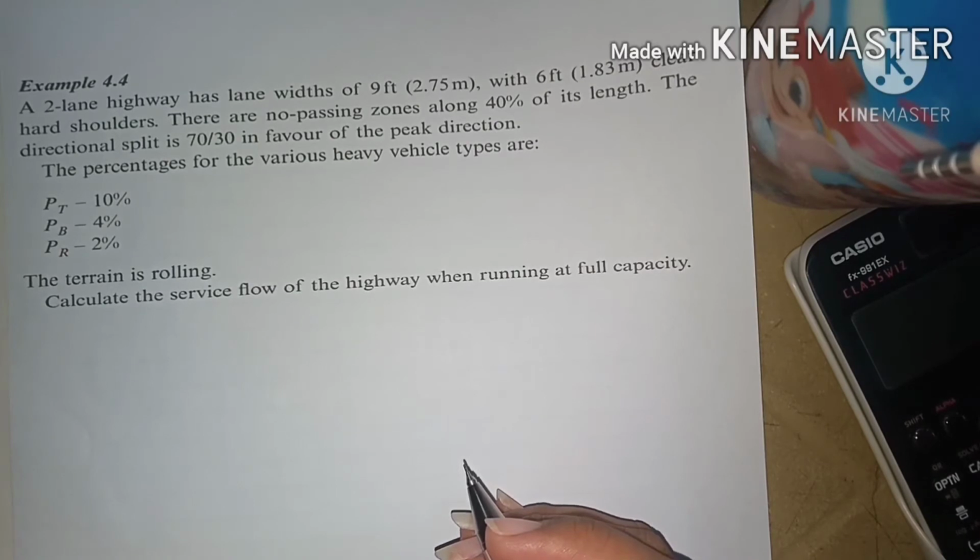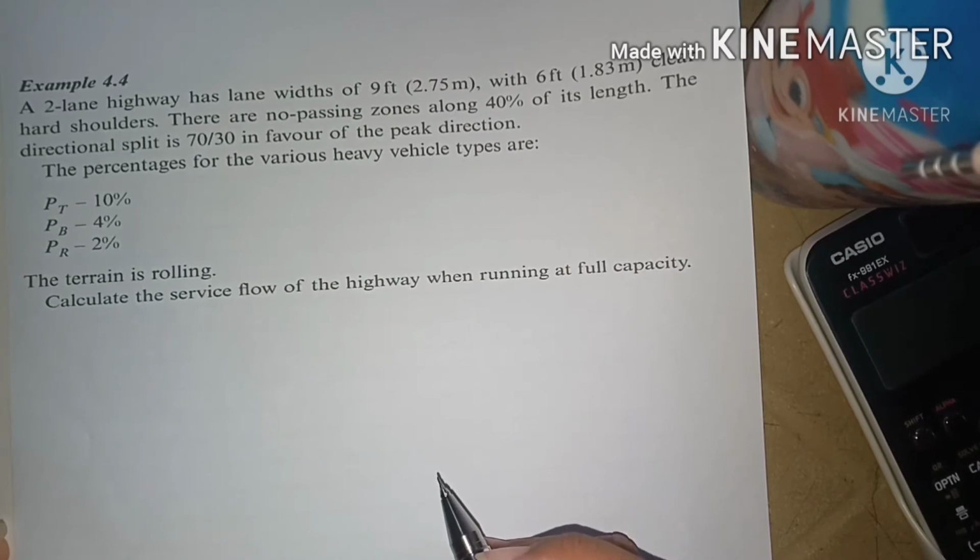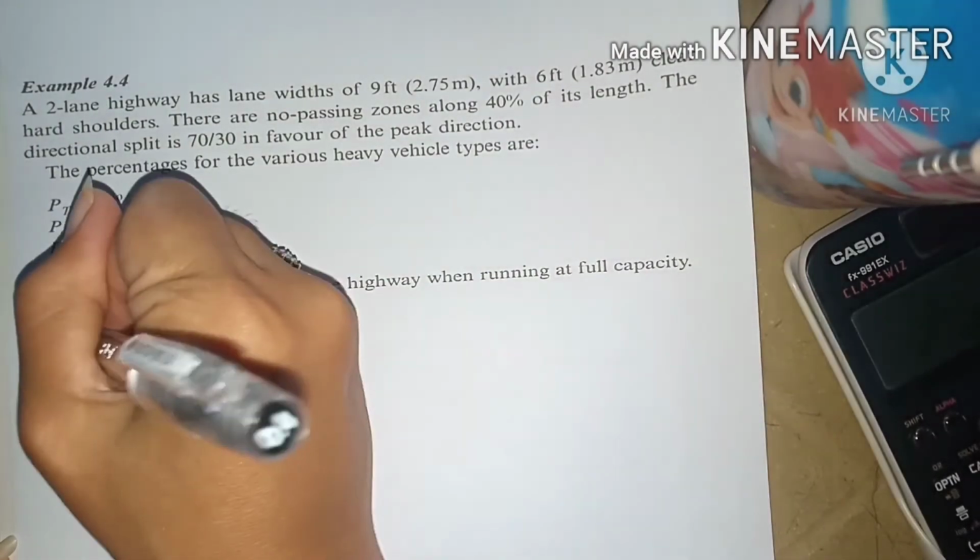So we are asked to calculate the service flow when running at full capacity. Since the road is operating at capacity, the level of service is assumed to be E. Therefore, we have this.